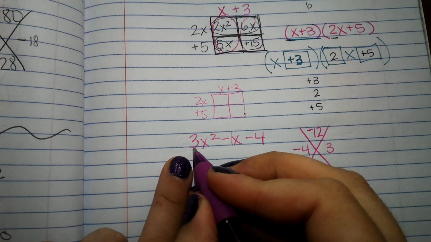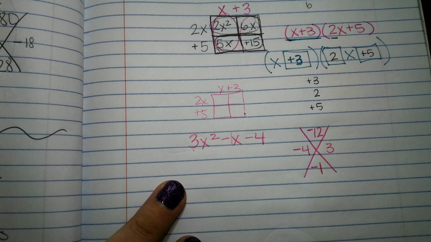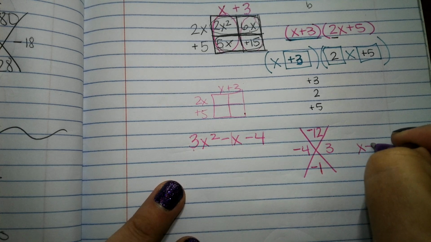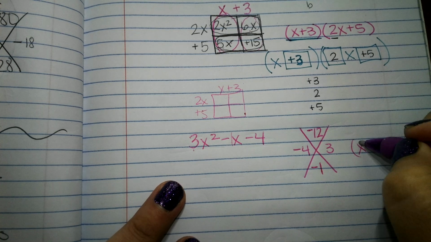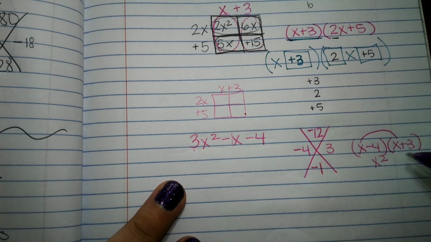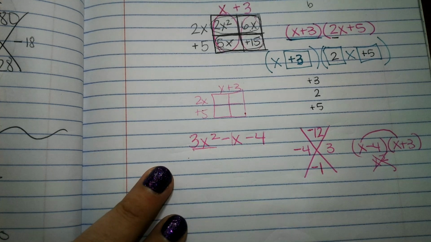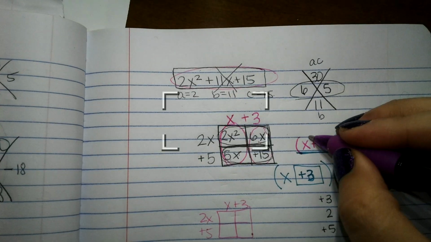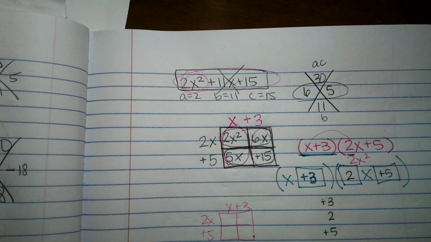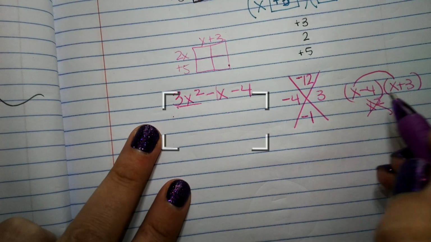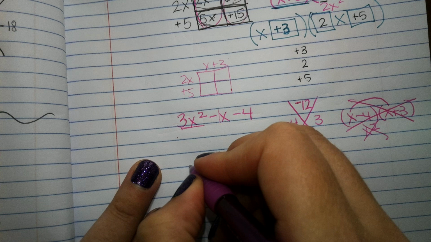Okay, since I had this 3 here, I cannot just write x minus 4 times x plus 3. Do not, do not, do not. If I write this as my answer, first of all, you're going to get it wrong. Second of all, when you're multiplying this out, x times x is x squared. We don't need x squared. We need 3x squared. Just like on the last one, if I take x times 2x, I get 2x squared. 2x squared was what we needed at the beginning. So do not just put it into x minus 4 times x plus 3. We need to create that box.